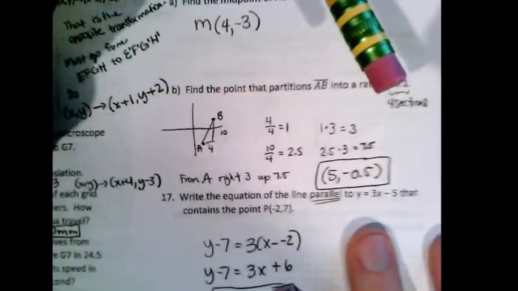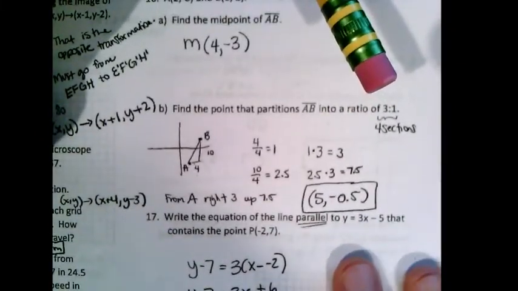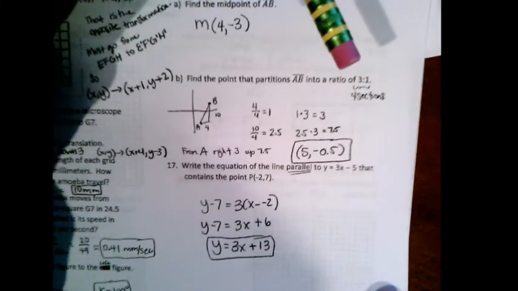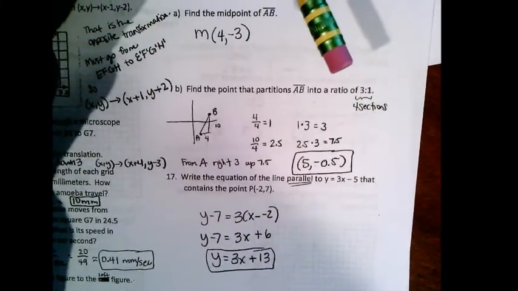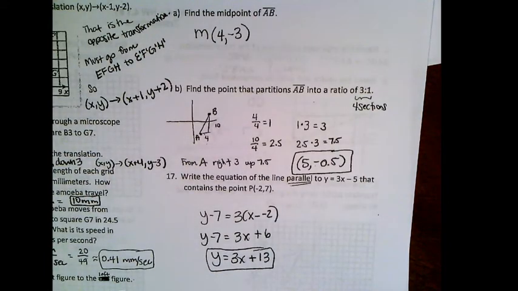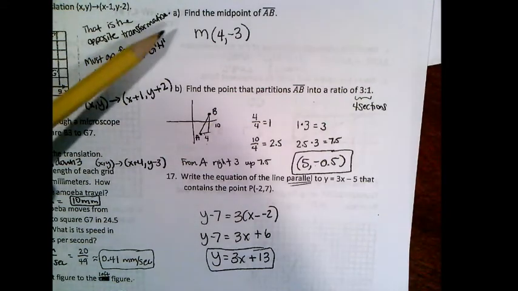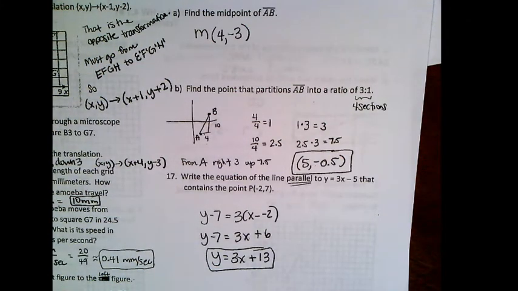Again, we're not going to stress or worry about letter B. Okay. So if you didn't get letter A or number 17, let me know. If not, we'll move on to the next homework section.